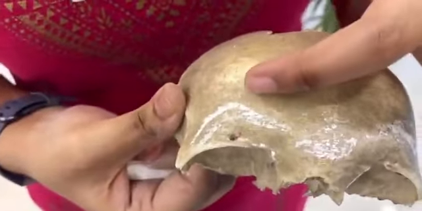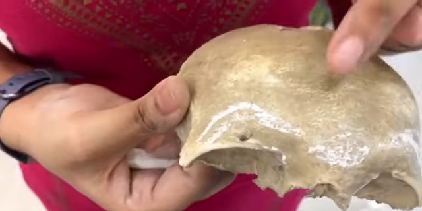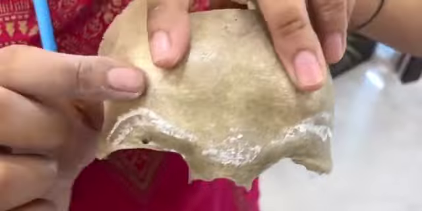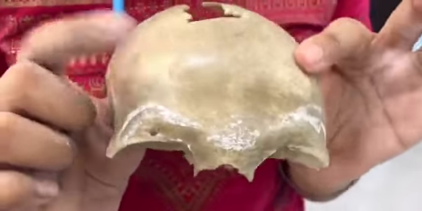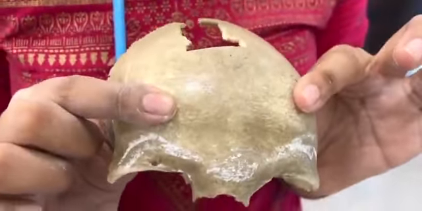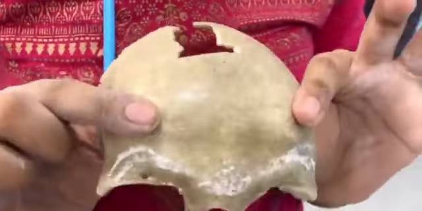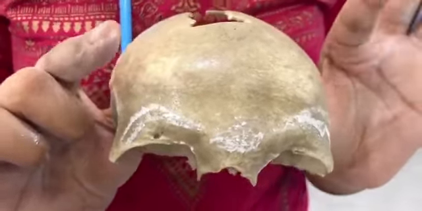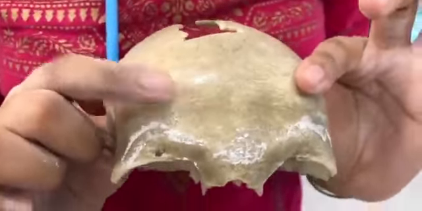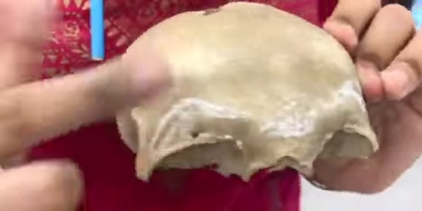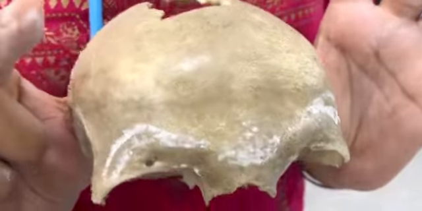Above these superciliary arches, with a groove in between, there are two elevations or prominences. These are called the frontal tuber or eminence. These are more prominent in children and in females. As you can see well, these frontal tuberosities or eminences are more prominent than the superciliary arches, so it is now proved that it is of an adult female.